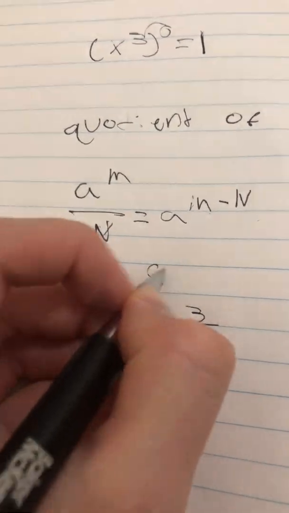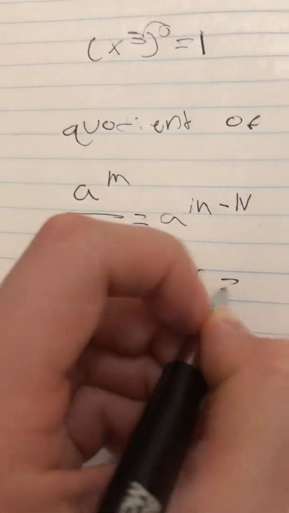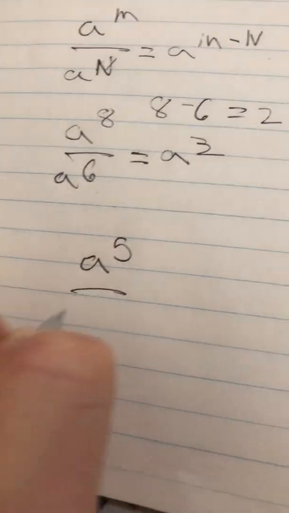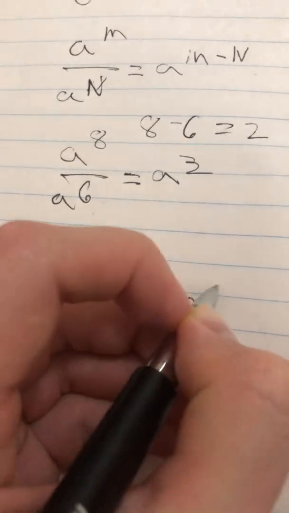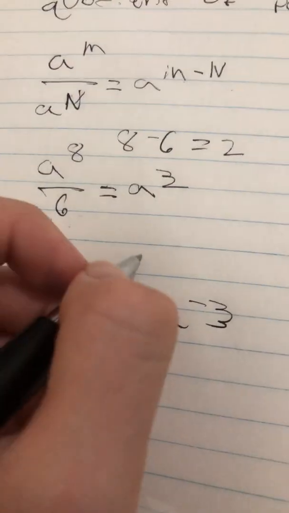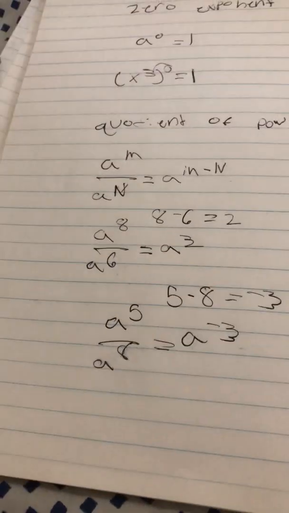So 8 minus 6 equals 2. Let's just do a different one. Say we had a to the 5th over a to the 8th. This will come out to a to the negative 3rd because 5 minus 8 is negative 3. So yeah, hope you learned it.